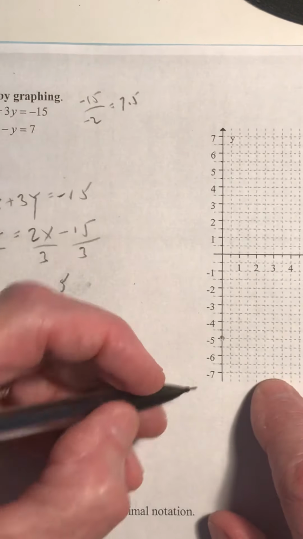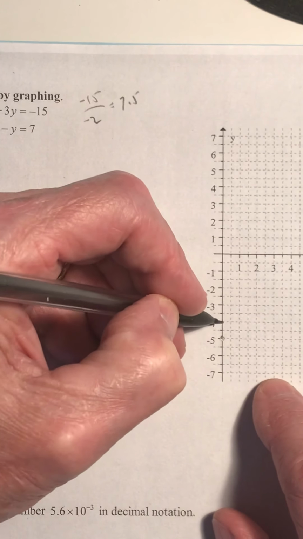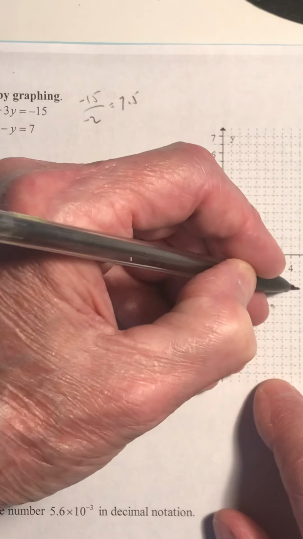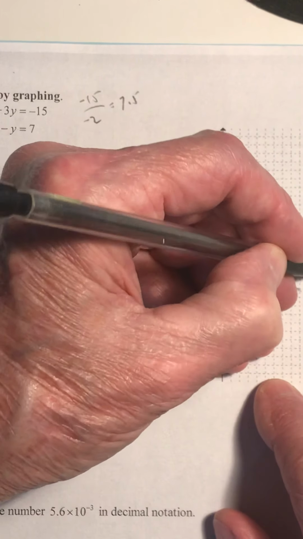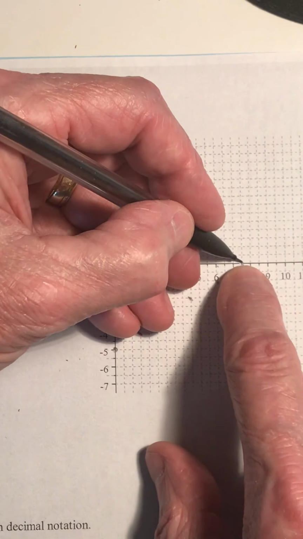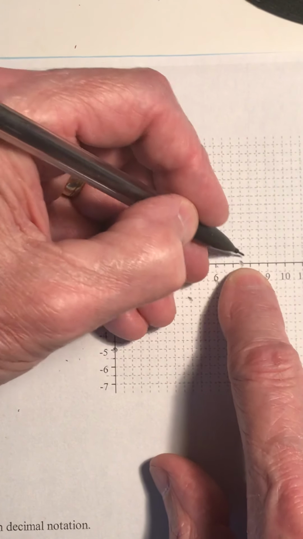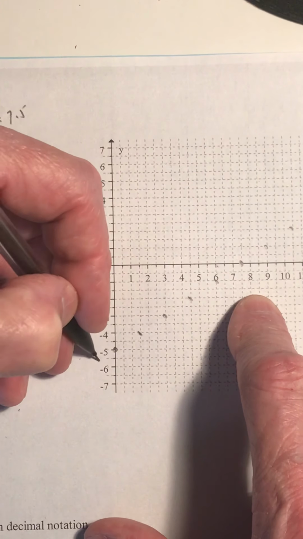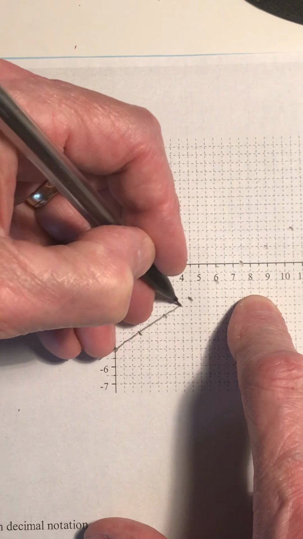So starting right here, I go up 2 over 3, up 2 over 3, up 2 over 3, up 2 over 3, up 2 over 3, and here's some reassurance we're landing on that x-intercept. Up 2 over 3, up 2 over 3. So there's that graph.